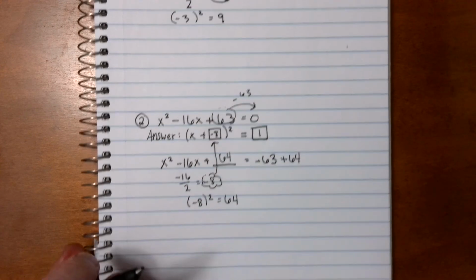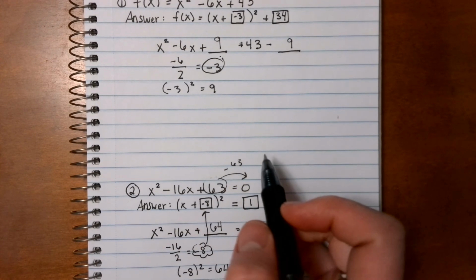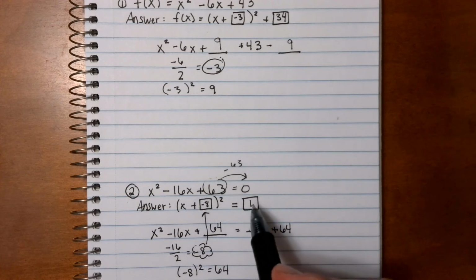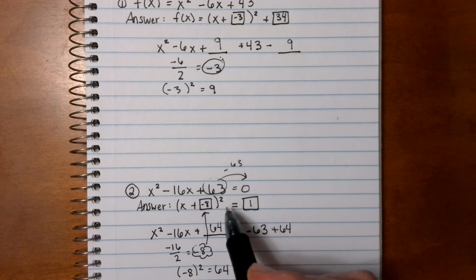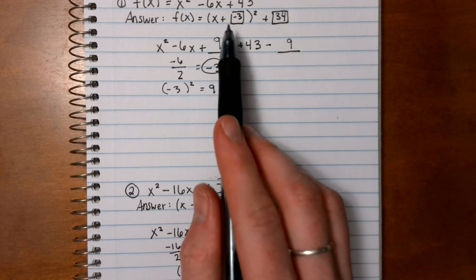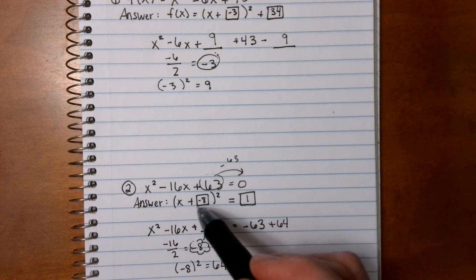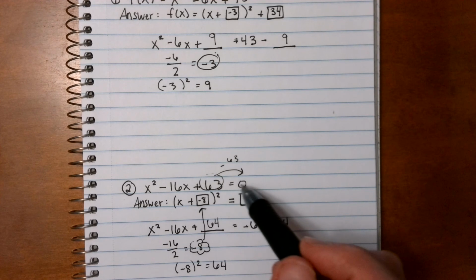So the only difference between these two questions is that on this one, the 1 would be on this side. Well, but it would be negative 1 because you're subtracting it over. So this is just purely a vertex form equation. This kind of gets you set up for solving the equation because you set the equation equal to 0.